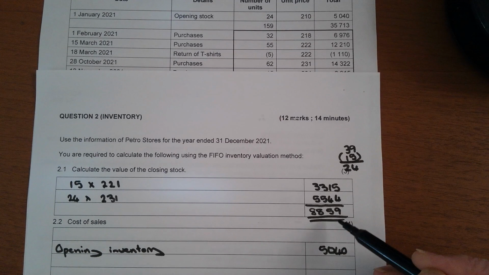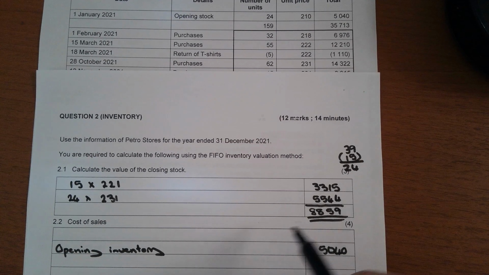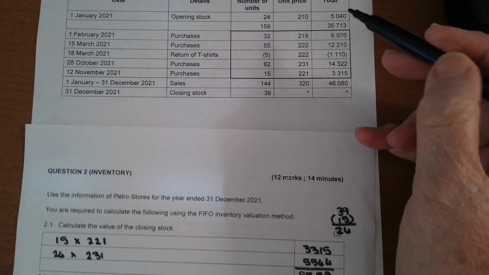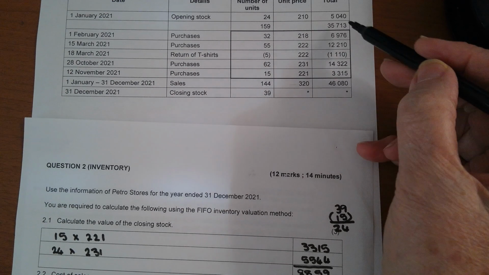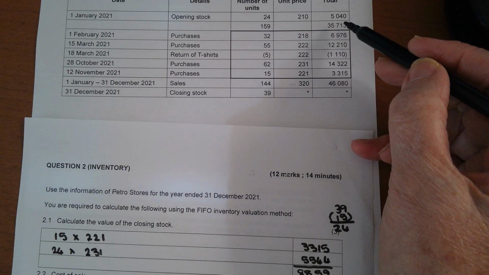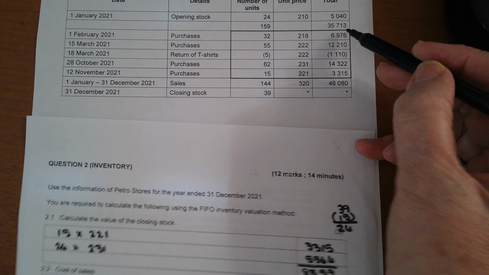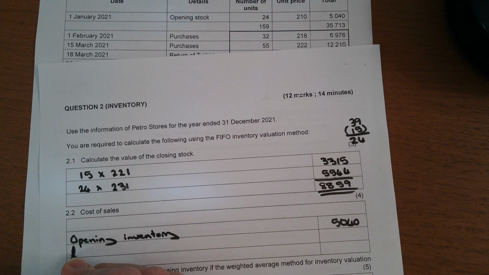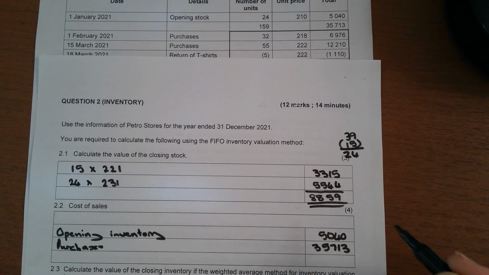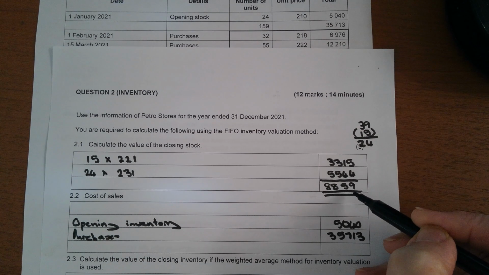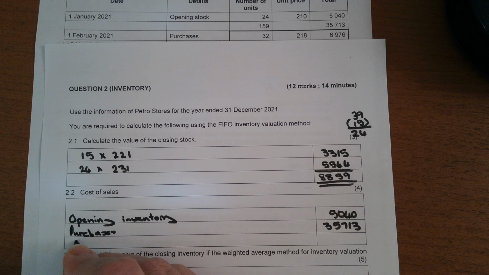Okay, in question 1, we calculated the closing inventory. They give me the total purchases, so the purchases is 35,713. So I can show that the total amount that we purchased was 35,713. They gave me all the information to do the calculation of the closing inventory.